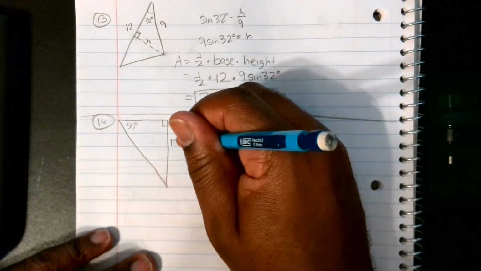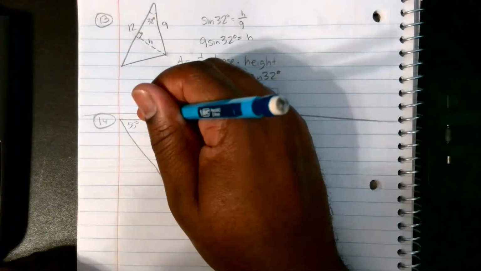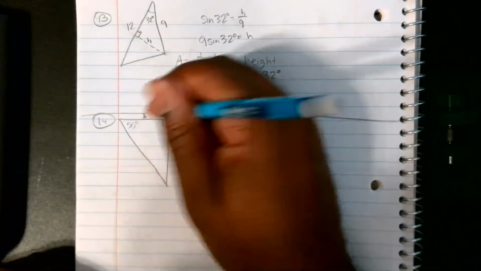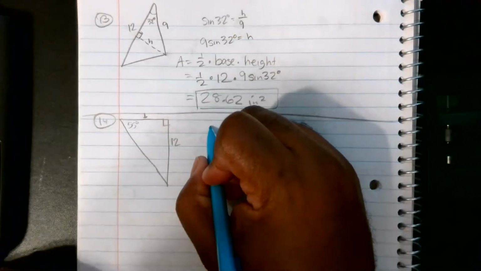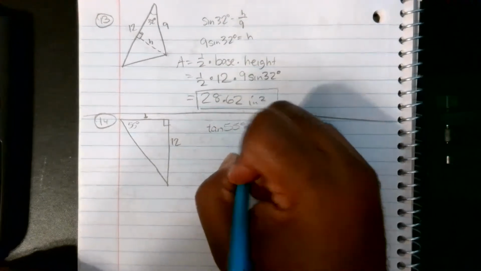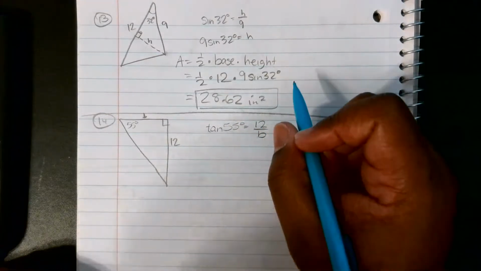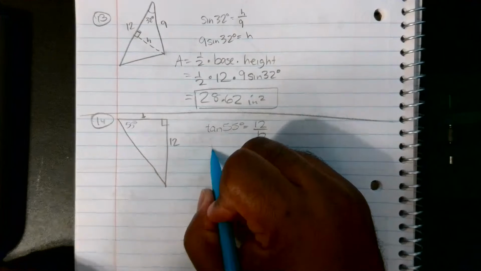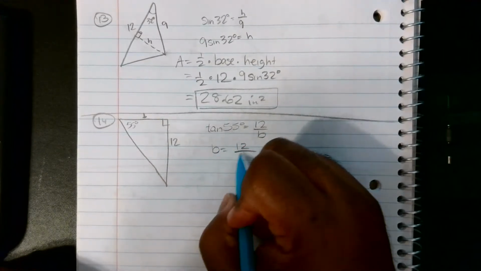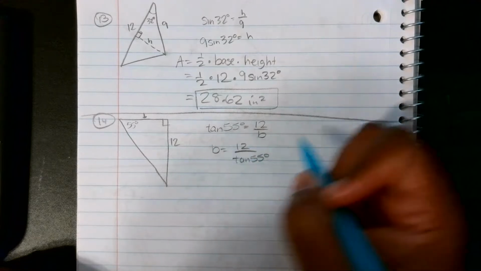This is 12. Call this guy B. So we know that tangent of 55 degrees is 12 over B. So with a little bit of algebra, B is equal to 12 over tangent of 55 degrees.